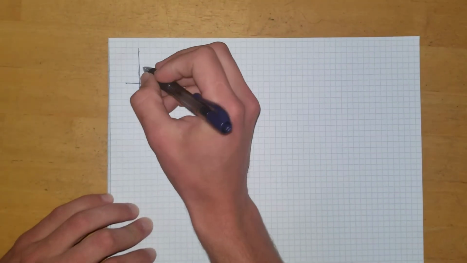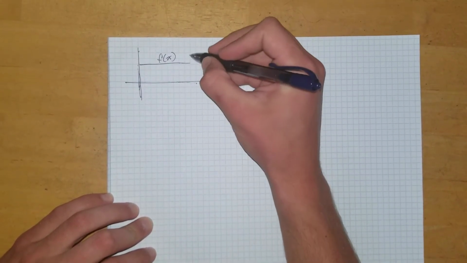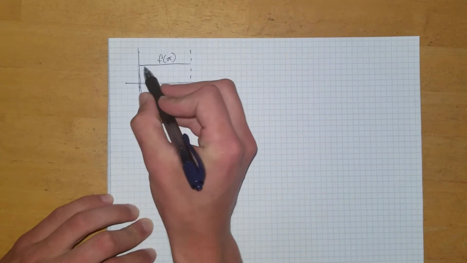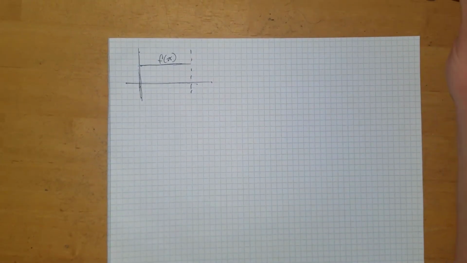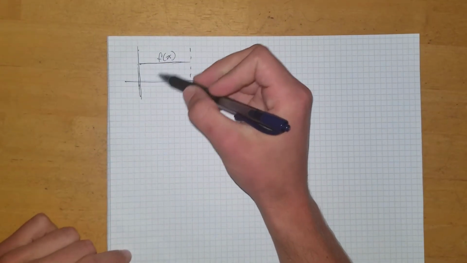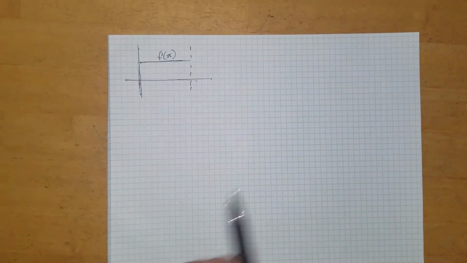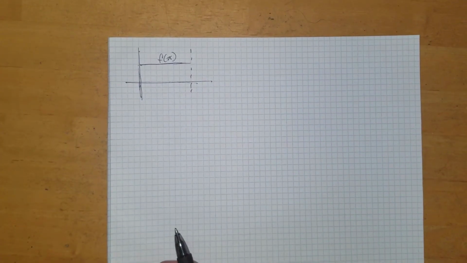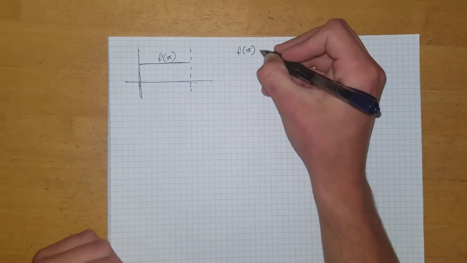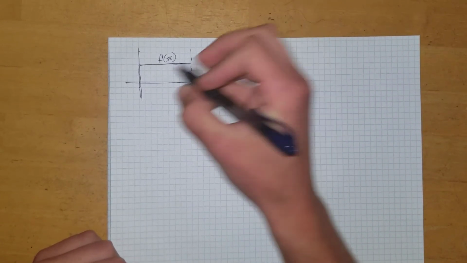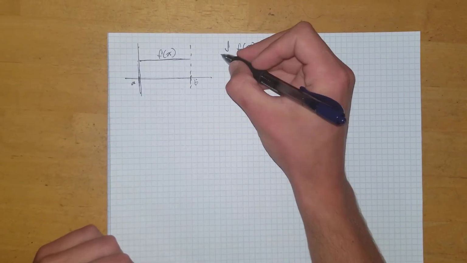So let's just do this actually. Let's say we have a function f of x, and we will set a boundary right here. So in chapter 4, we found how to find the area underneath this line, and obviously this is very simple, and we're just going to integrate f of x dx, integrate from a, which is the starting point, and b, which is the ending point.